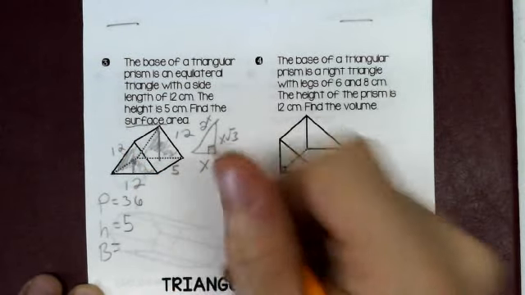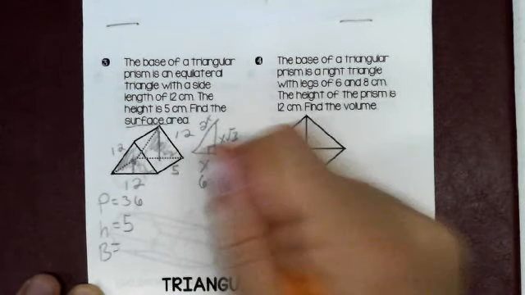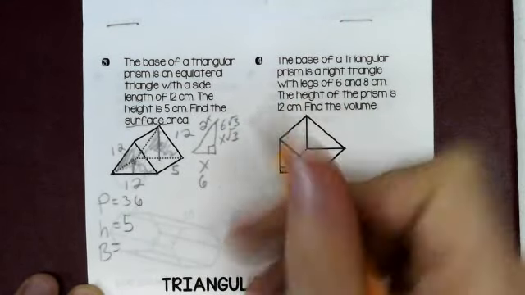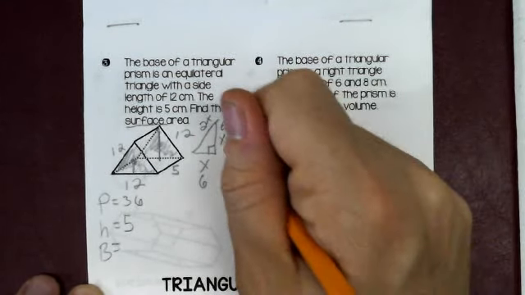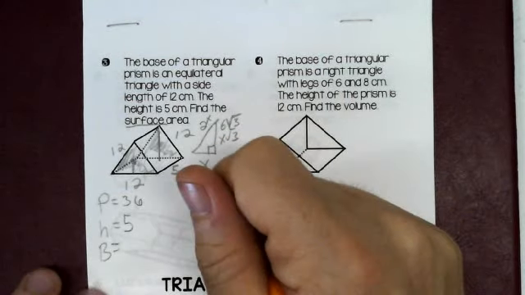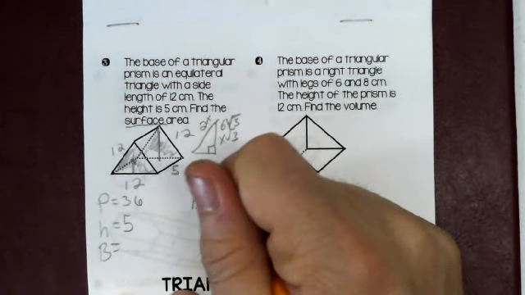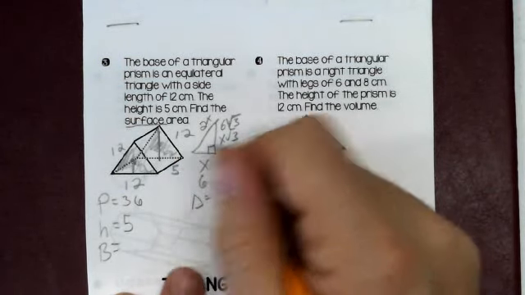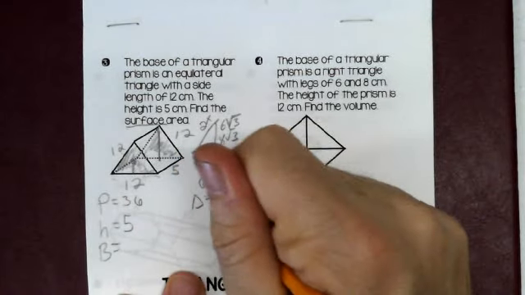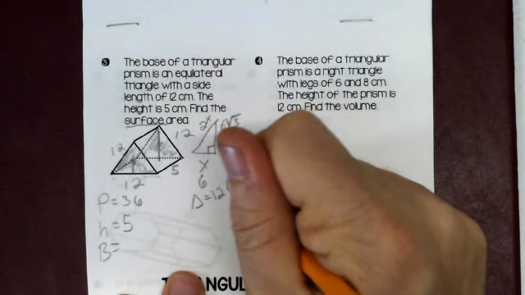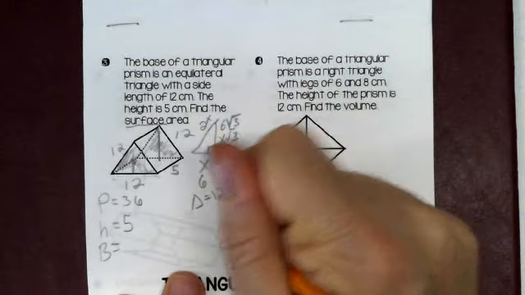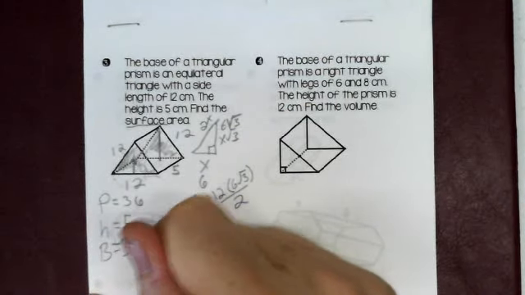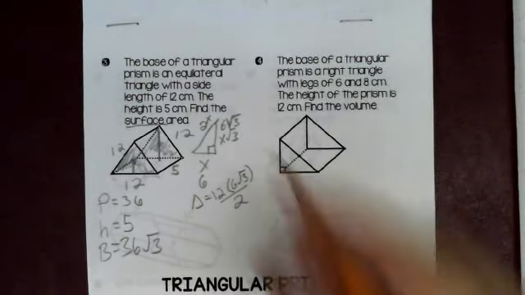So if the side is 12, that means the bottom would be 6, and so the height would be 6 square root of 3. And so to find the area of my triangle, that's going to be the base of 12 times the height of 6 square root of 3 divided by 2, and that's going to give me 36 square root of 3 for the base.